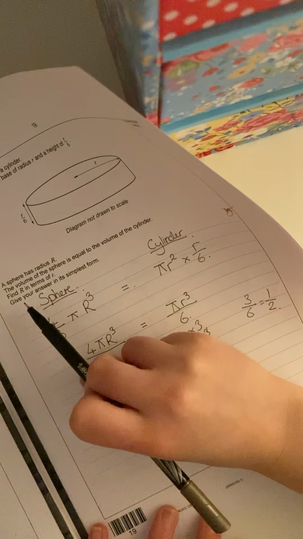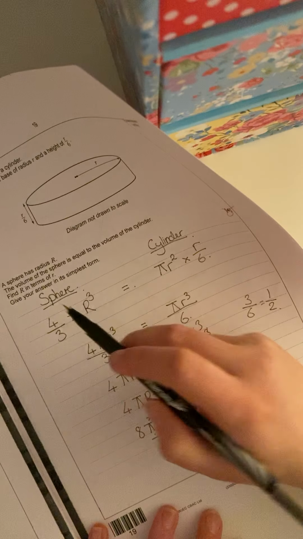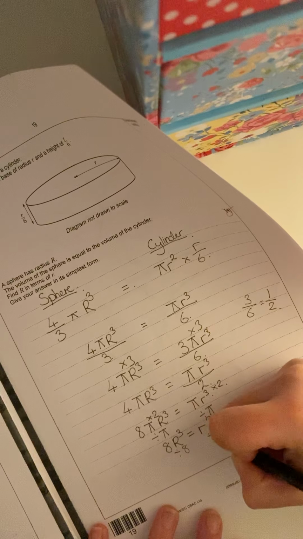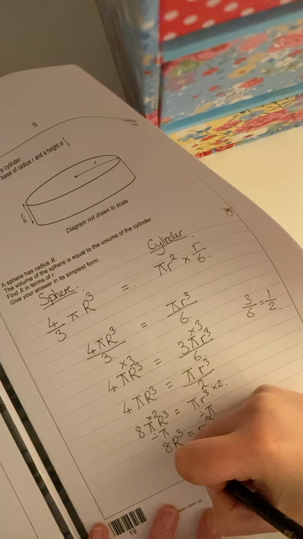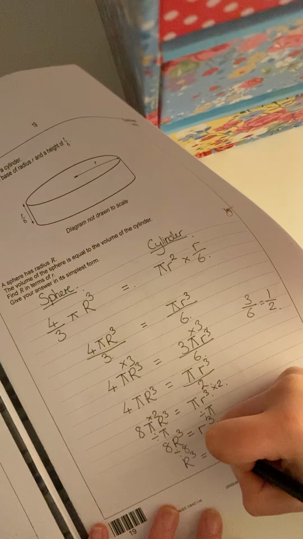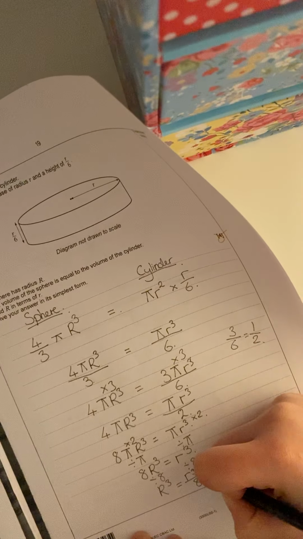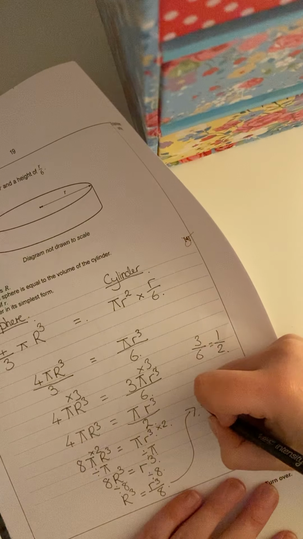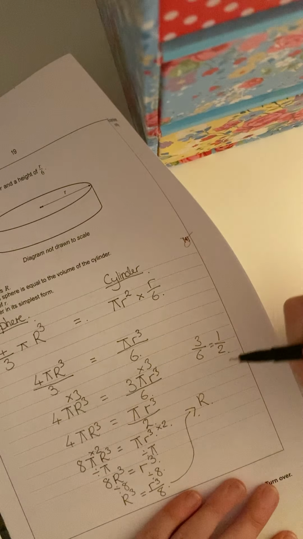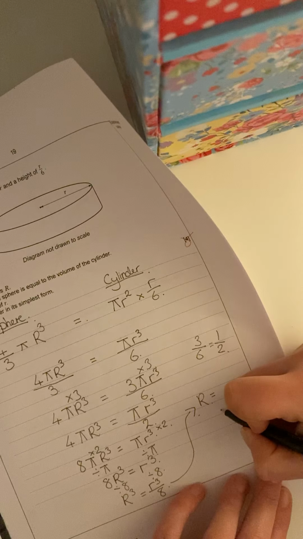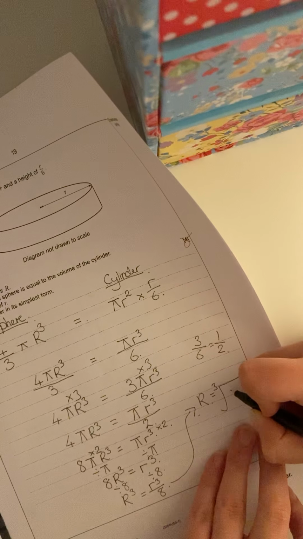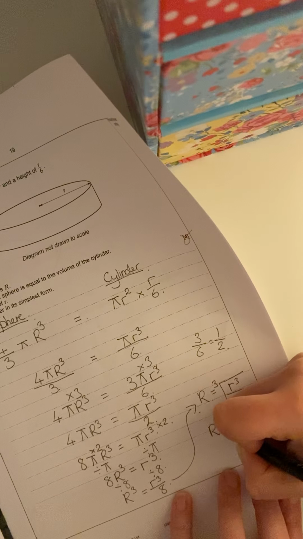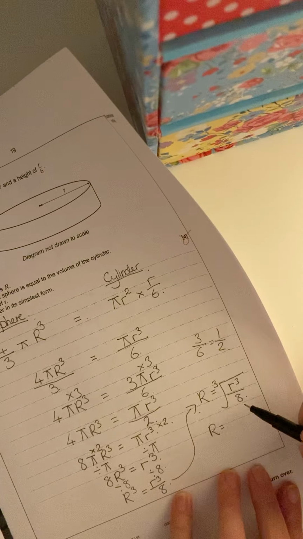We need capital R in terms of little r, so we need just capital R over here. So we're going to divide both sides by 8, which gives R to the power of 3 is equal to r cubed over 8. And finally, we just want R, which means that we need to cube root both sides. So R is the same as the cube root of r to the power of 3 over 8, which we can do because we can cube root the numerator and the denominator.